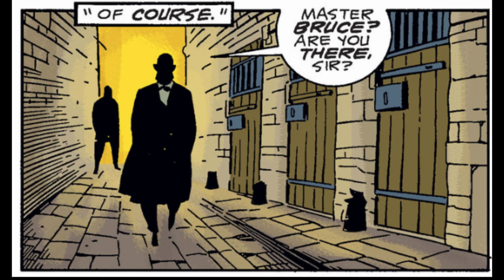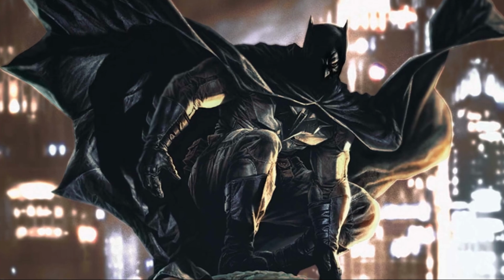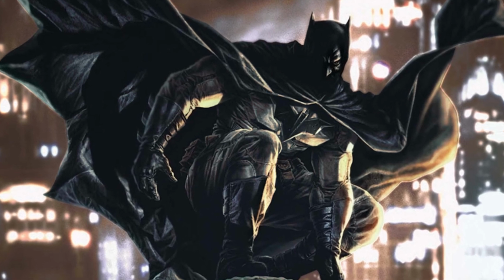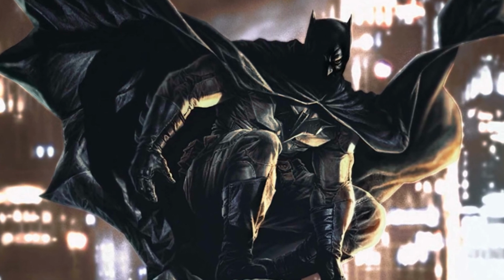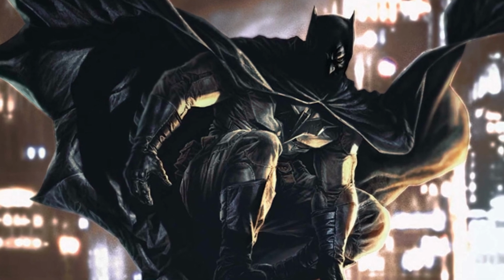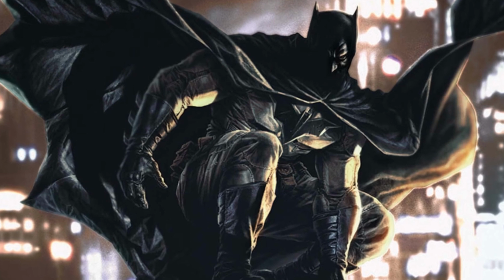Because as Alfred is asking Bruce if he's there, Bruce is whispering back to Alfred, saying, "Only briefly, Alfred, I already opened the door. I need your help. I'm leaving." So this whole time he's been locked up, he totally could have escaped. He just stayed in there, pining over all the material, searching through the evidence, trying to see if he can solve the killer's identity while he's in his cell. Well, also the fact that if he does escape, then they're really going to pin these murders on him. But regardless, it's so awesome he could have just left whenever he wanted.